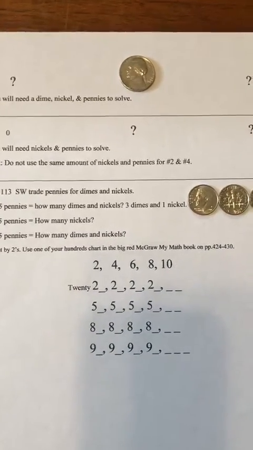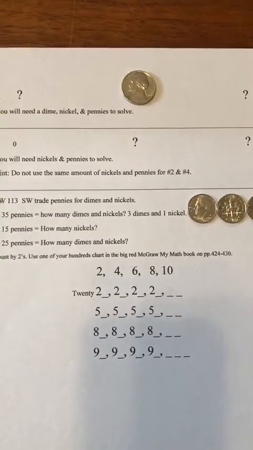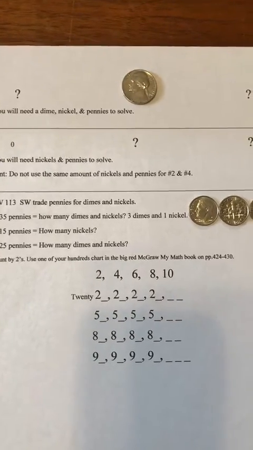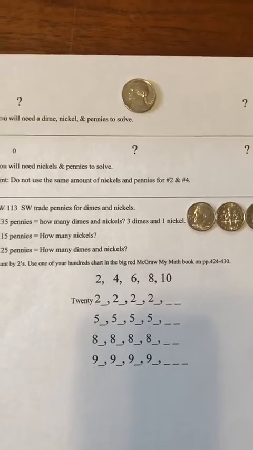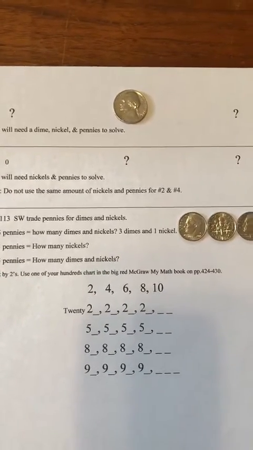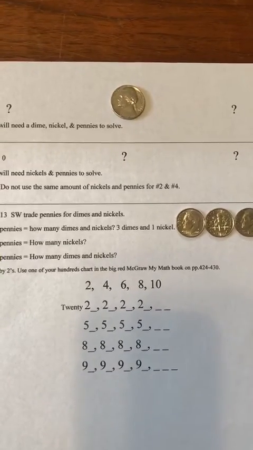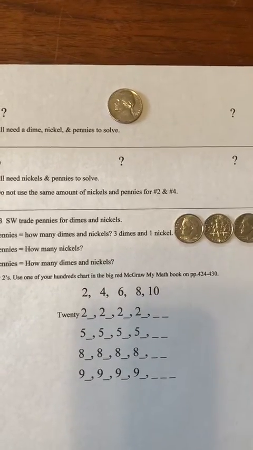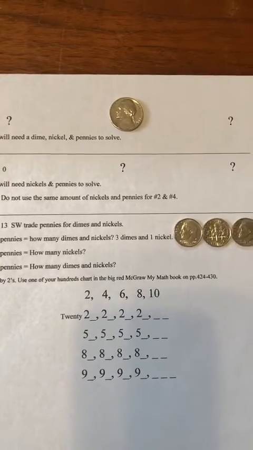I put skip counting at the bottom. 2, 4, 6, 8, 10. If you're not sure how to skip count, you can whisper count. 1, 2, 3, 4, 6, 8, 10 until you're used to it. So you can see in the 20s, your answer should be 22, 24, 26, 28, and then 30. What would your answer be if we started in the 50s, in the 80s, and the 90s? And watch the very last one.